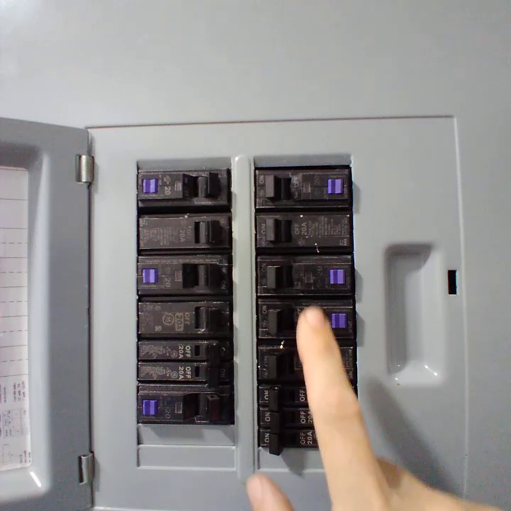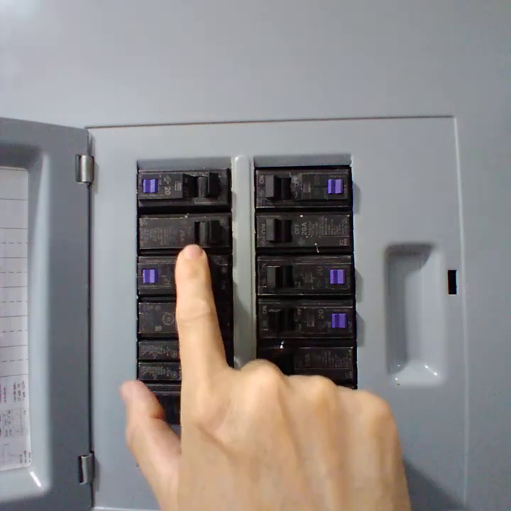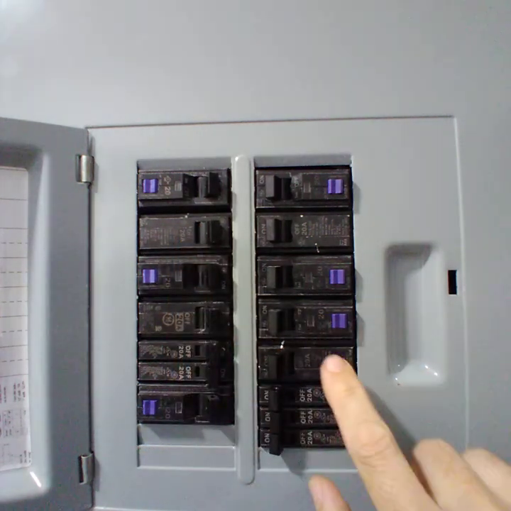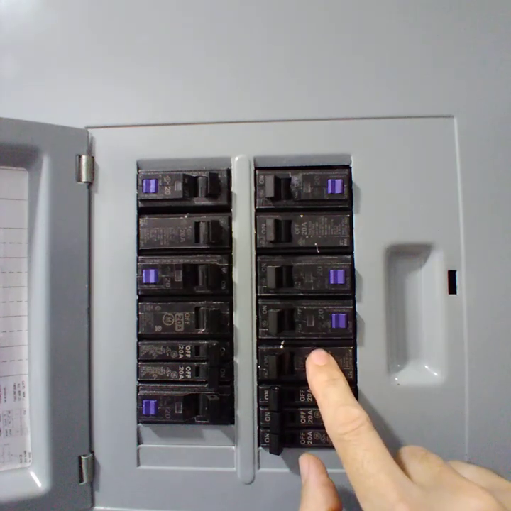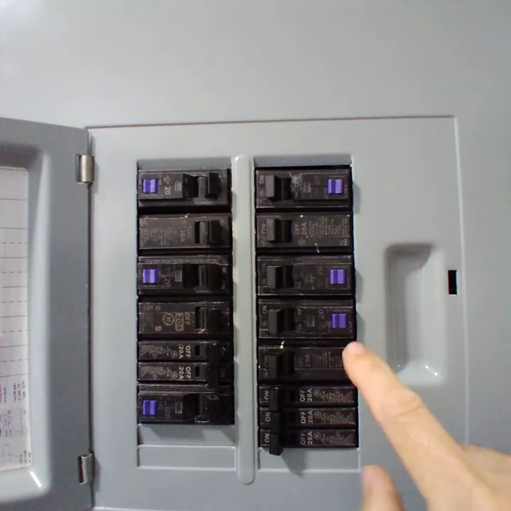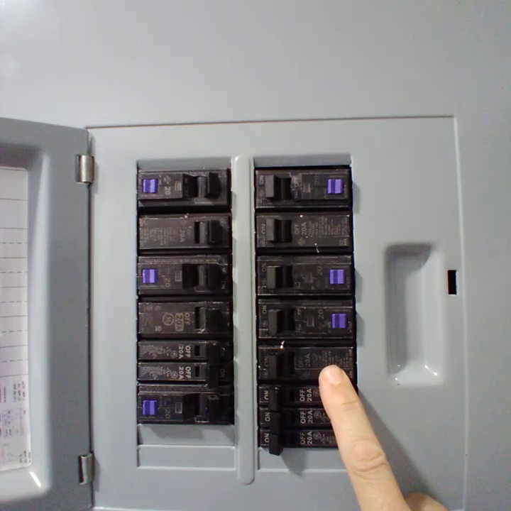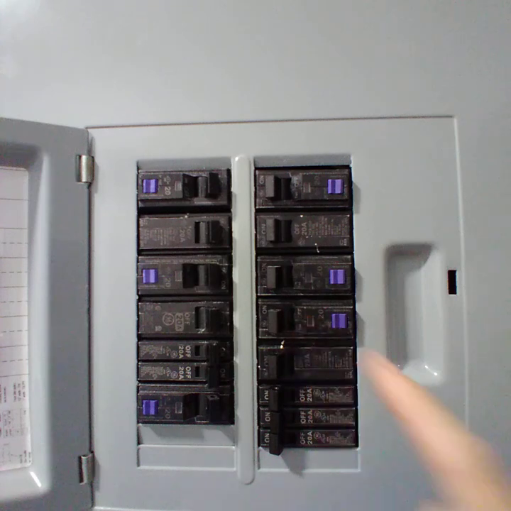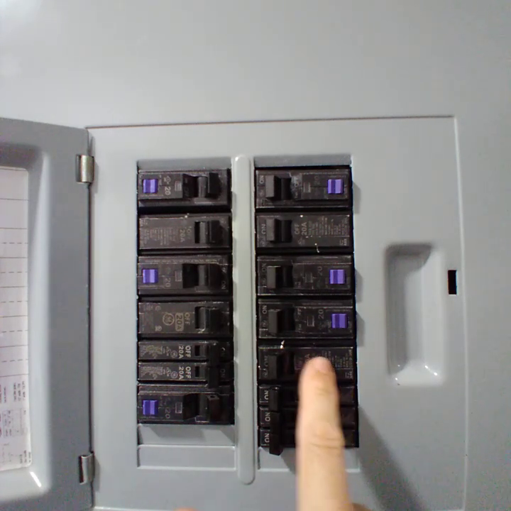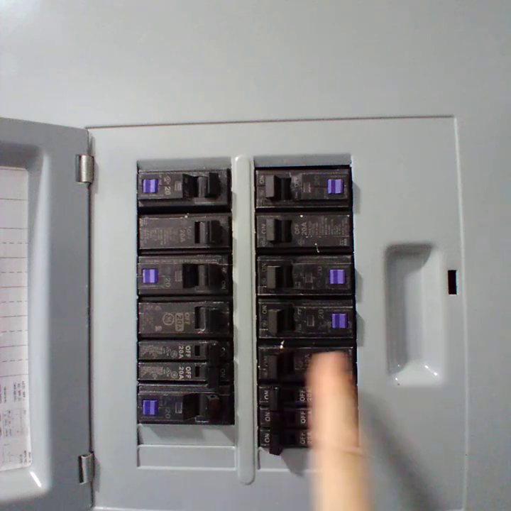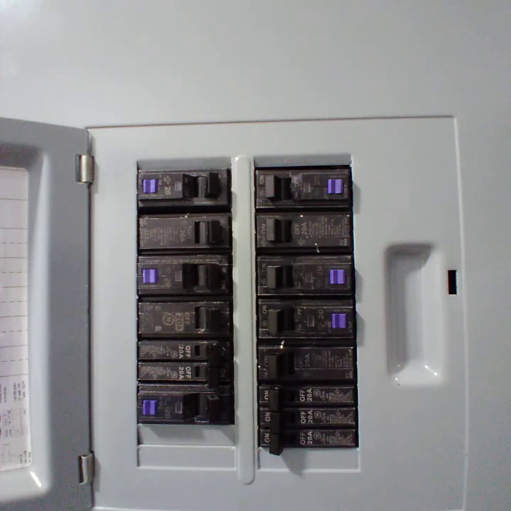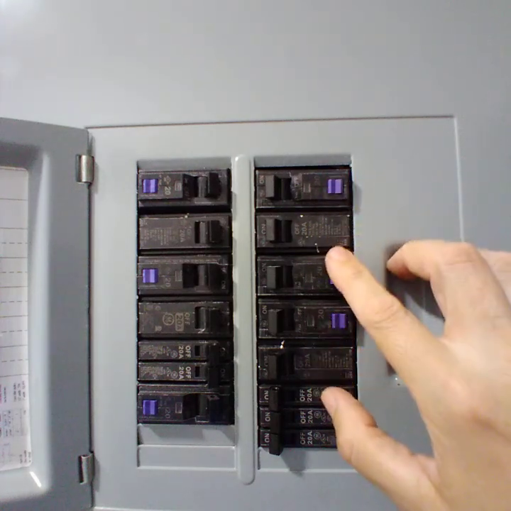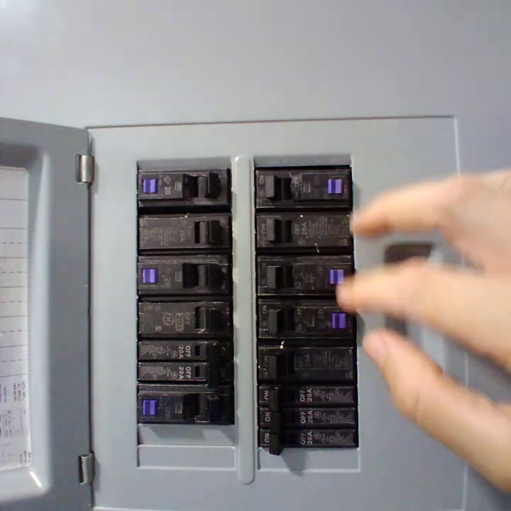Definitely like this one, right? Which one's the refrigerator? This one right here is the refrigerator. Since it's a refrigerator, I'm not going to have one of these, because if it were to trip and I'm unaware of it, since I don't open the fridge all the time, I wouldn't know about it. So that's why I have a regular breaker in the box. But these other ones are for the vent, the dishwasher, and other things.